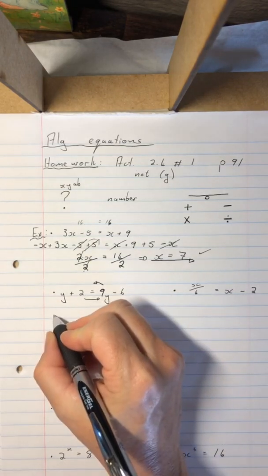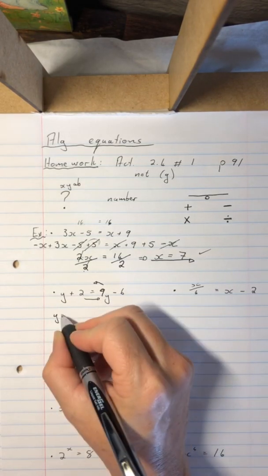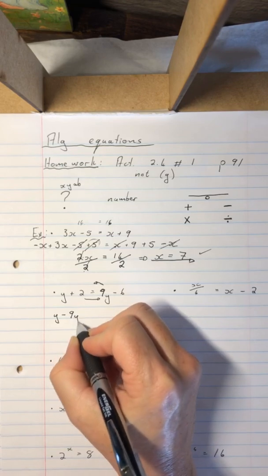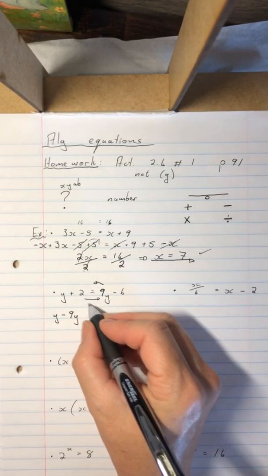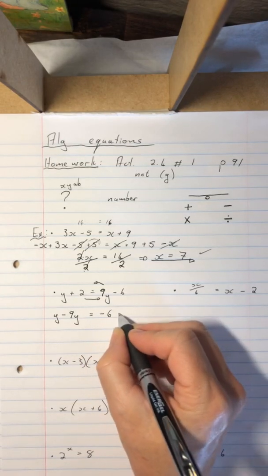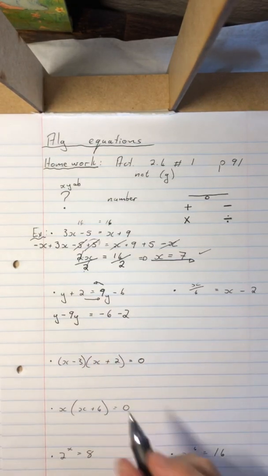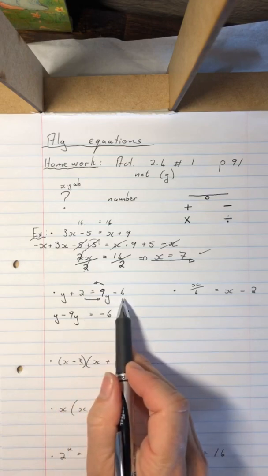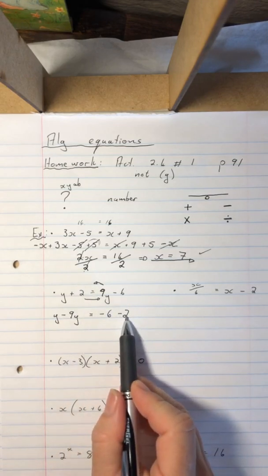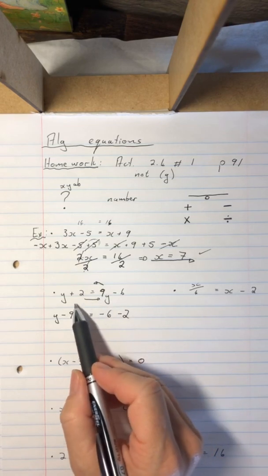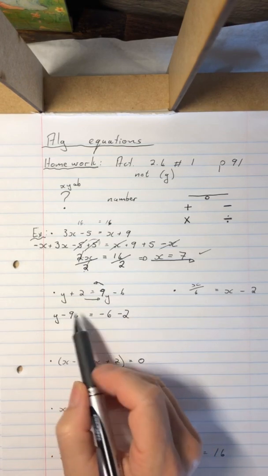So I'm going to say it is y, there's a plus, so I'm going to minus it on this side. And then this side is a plus, so I'm going to minus it when I take it that side. And I'm not going to multiply with it, I'm not going to divide with it. It's a plus, so I must throw it over, and it becomes a minus.